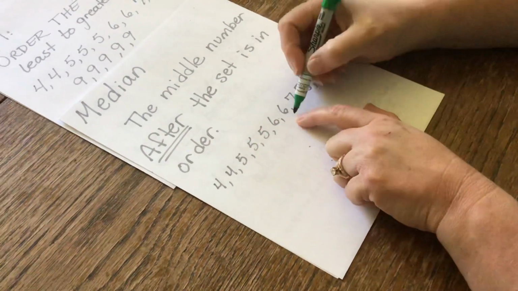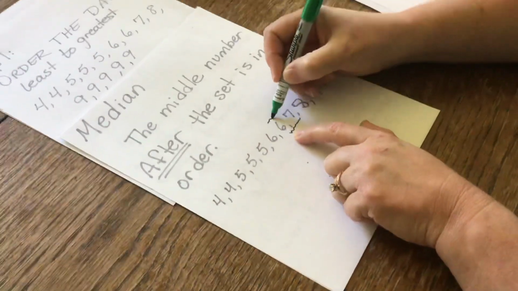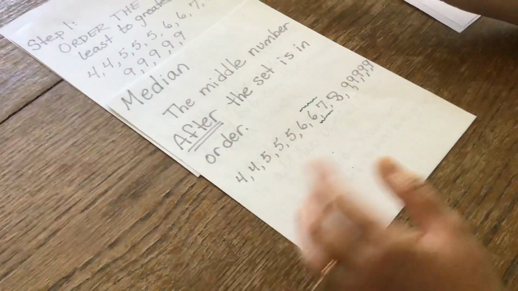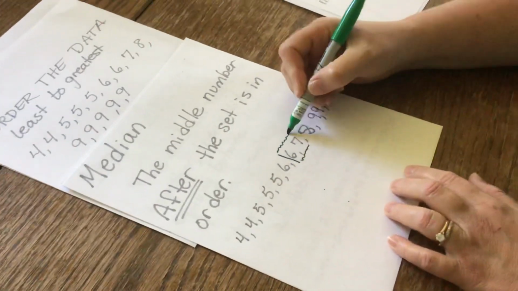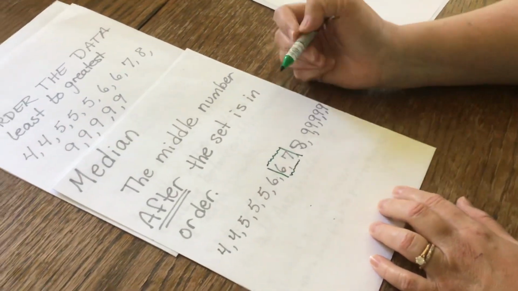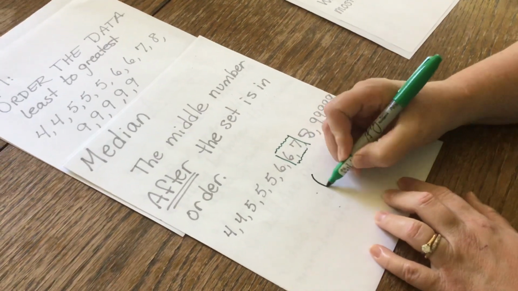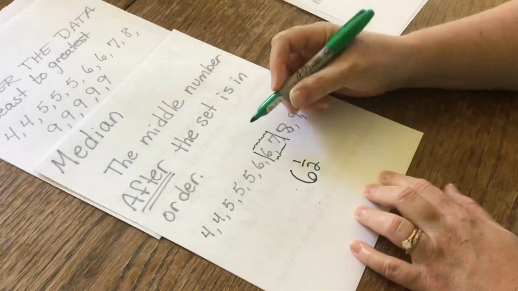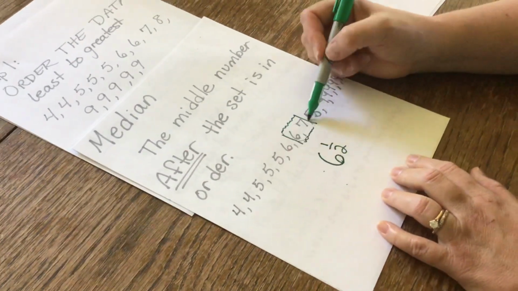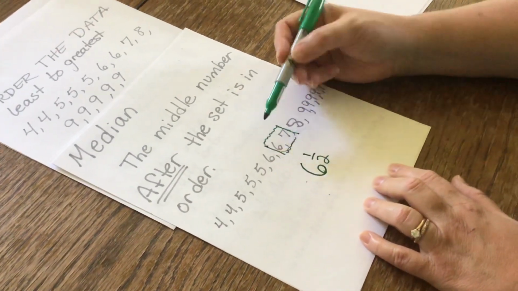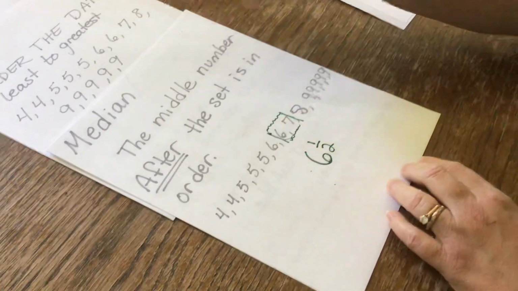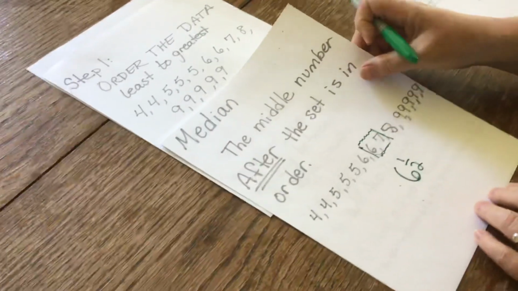So right now my middle two numbers are 6 and 7. I have an even number in my set. That happens sometimes. So my median is what is halfway between 6 and 7, and that would be 6.5. Or you can say you add those two together, 6 plus 7 is 13, and then split that number in half. Half of 13 is 6.5. So the median of my set is 6.5.